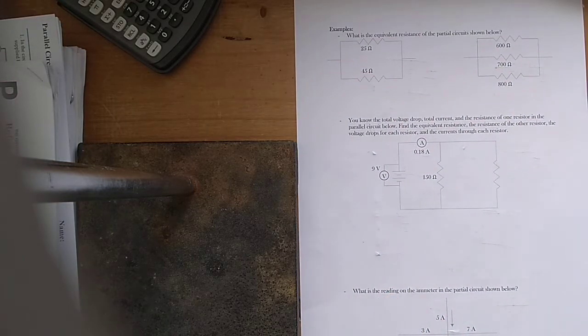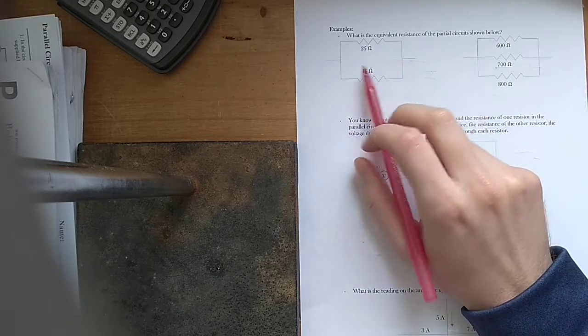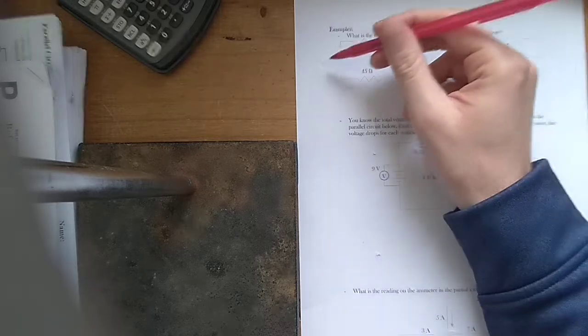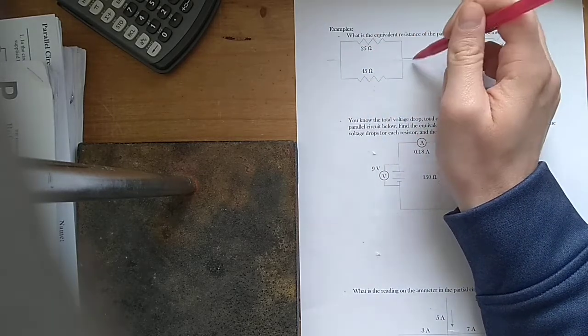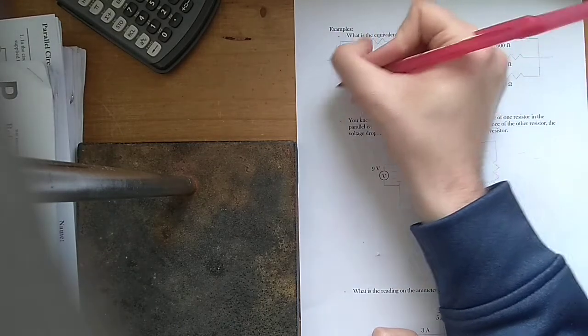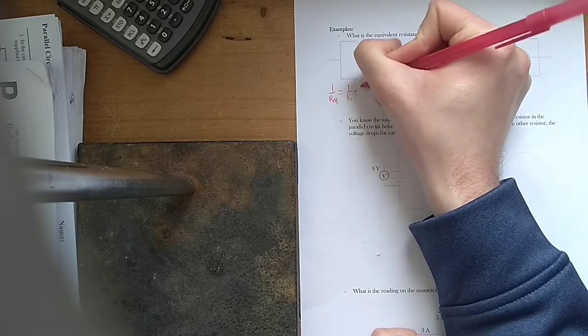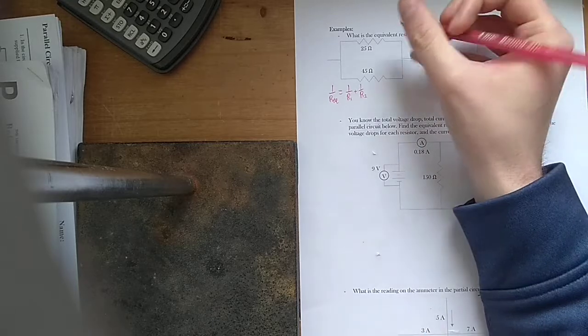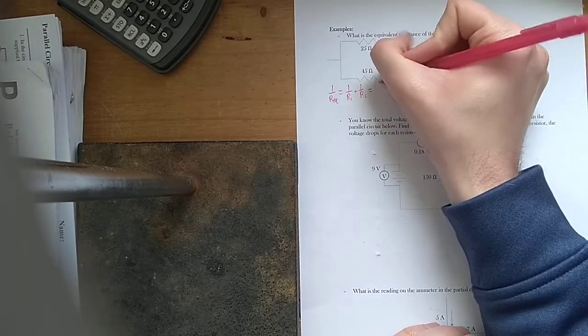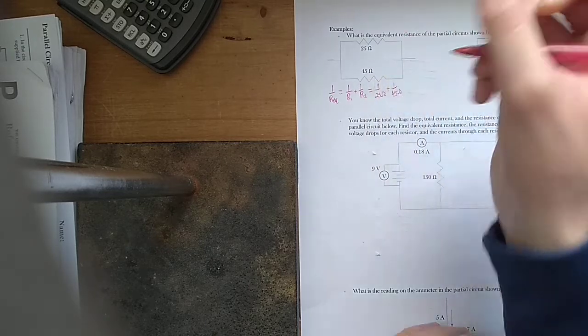So, our examples. What is the equivalent resistance of the partial circuits shown below? So let's just practice using that Req equation first. Our first has a chunk of a parallel circuit with a 25 ohm resistor in one branch and a 45 ohm resistor in another branch. Current flows in here, some goes this way, some goes this way. Meets back up here and flows out. So, to figure out the equivalent resistance, all we have to do, and yes, you do need the equation, 1 over Req equals 1 over R1 plus 1 over R2. That is equal to 1 over 25 ohms plus 1 over 45 ohms.